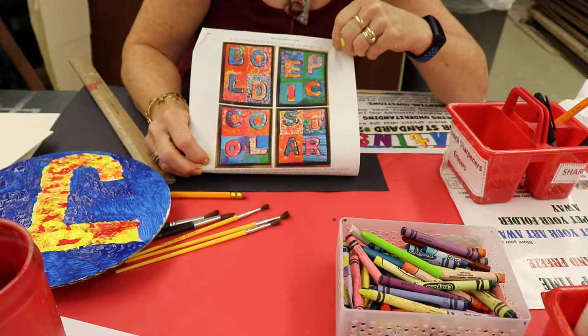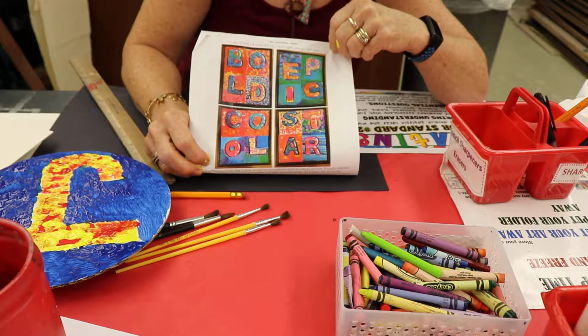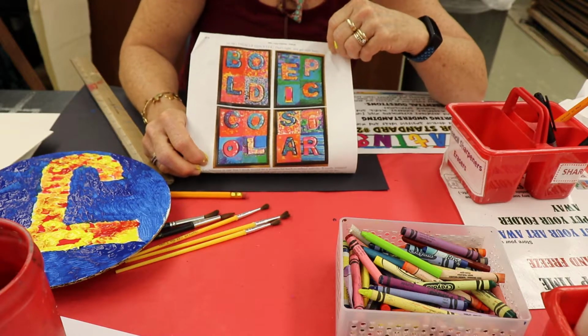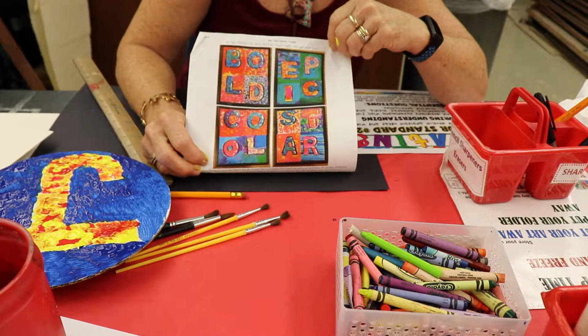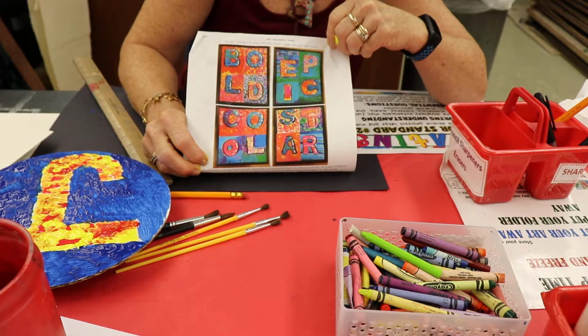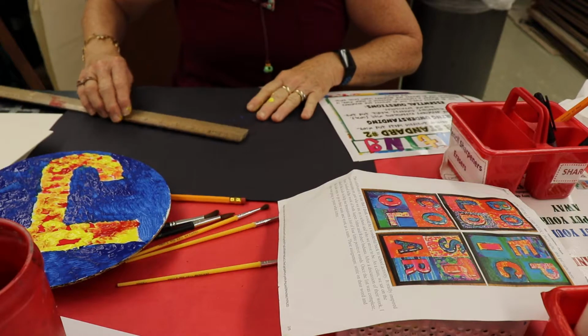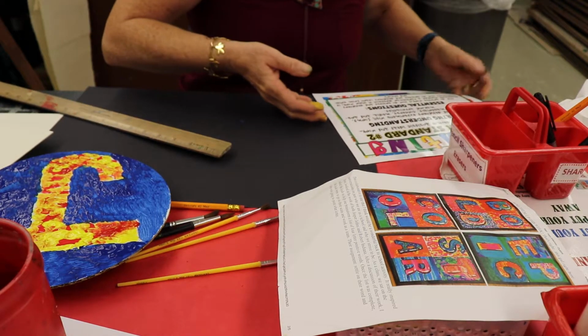So once you've decided on your table which word you're going to do, you then have to decide which student is doing which letter. And also as a table, you have to decide on your color family. So you want to make sure that you're all kind of sticking with the same color family.